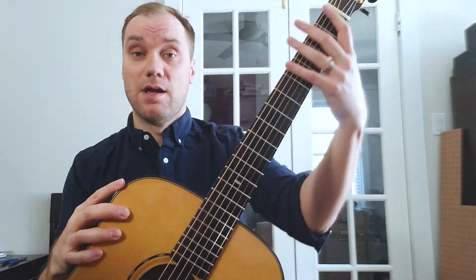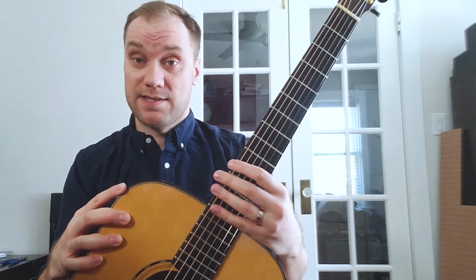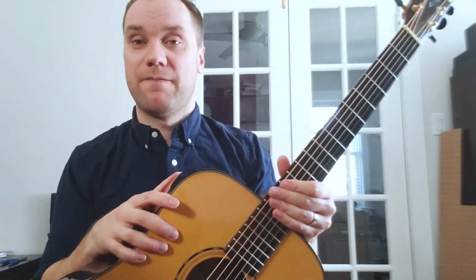Now, the first step is to find all the letter names, the pitch letter names, across the fretboard. It's a very big job, but we're going to look at a couple of ways of memorizing them, a couple of little strategies to make this a little easier.